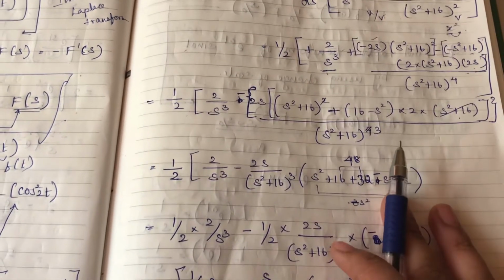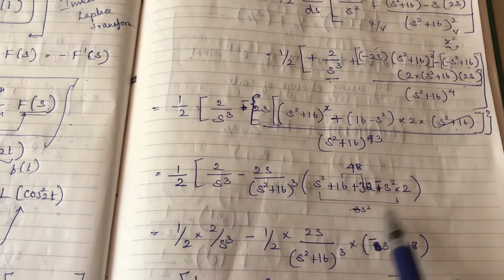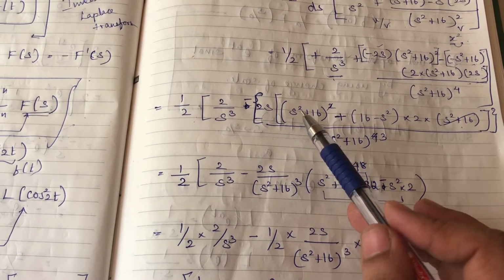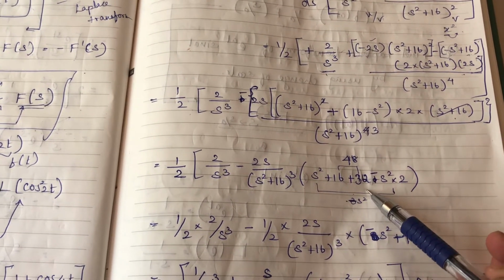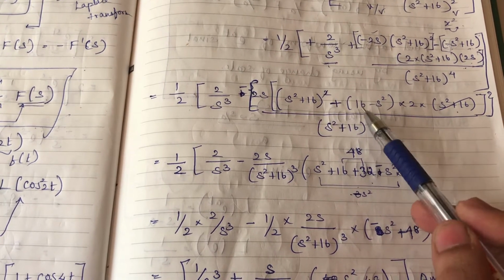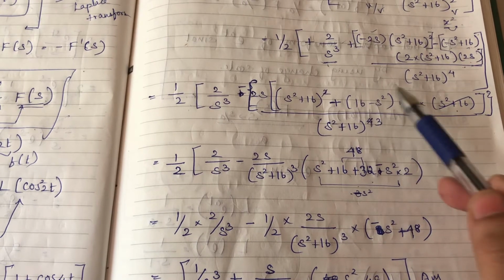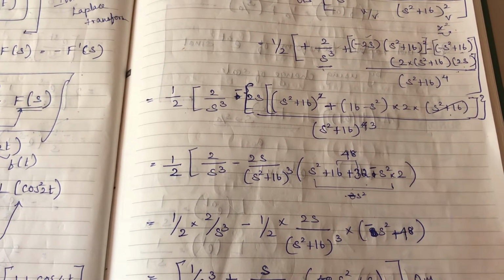Okay. Then I am just taking these 2 terms as outside and remaining part I have written here. You can see here s square plus 16 plus 32. Okay, so s square plus 16 plus, so this 16 is 16 minus s square. I'm just multiplying this 2 here, 32 minus 2s square.